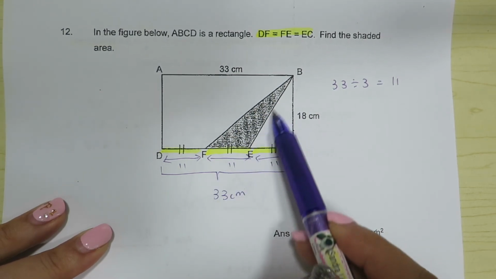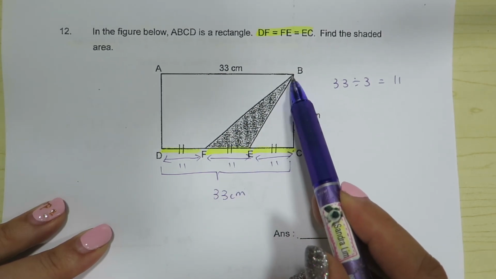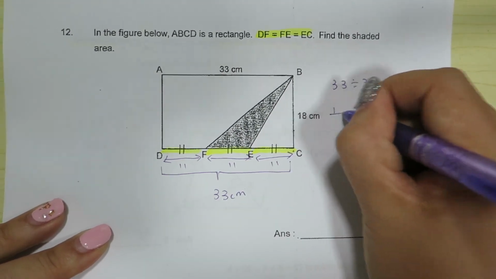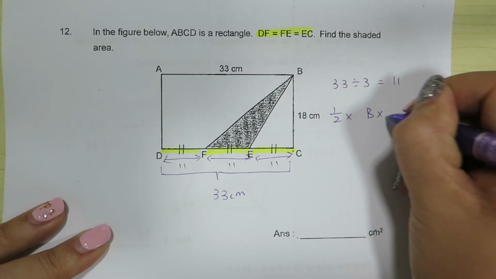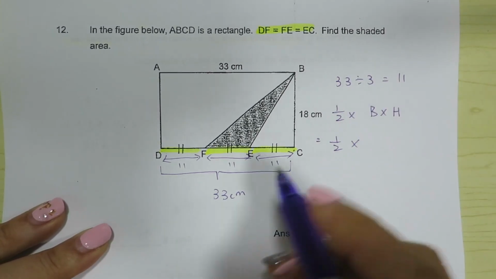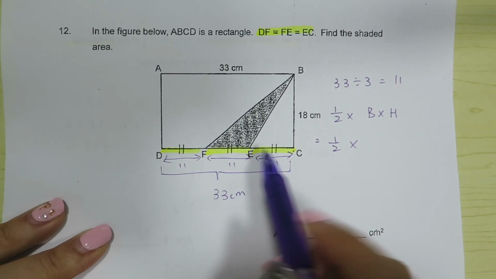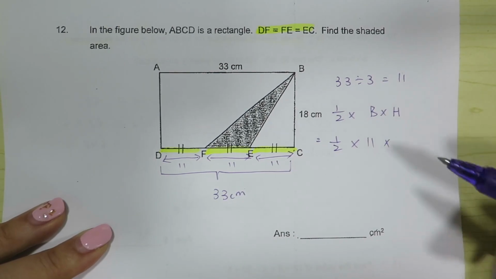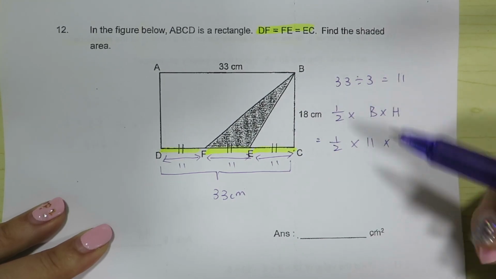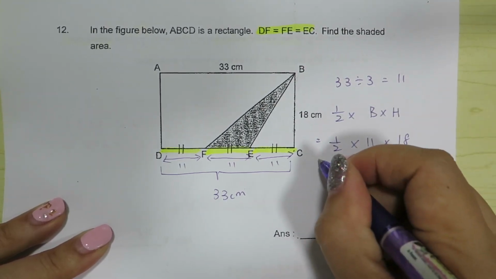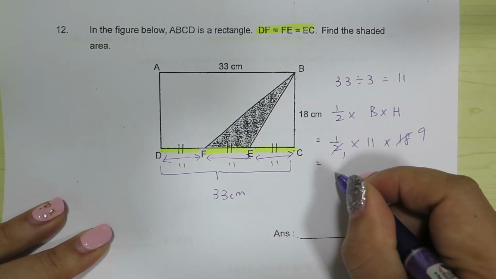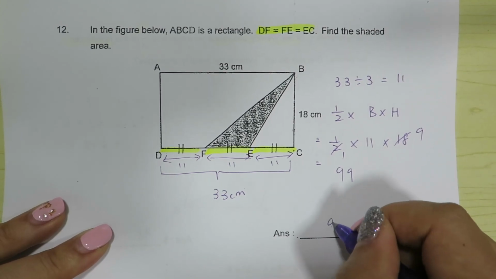So in order to find the area of this shaded triangle, triangle BFE, area of triangle is what? Half times base times height. Now half times the base is here, FE, which is 11, times the height is here, which is 18. Okay, so I can actually do cross cancellation. This becomes 9, this becomes 1, so the answer is 99.